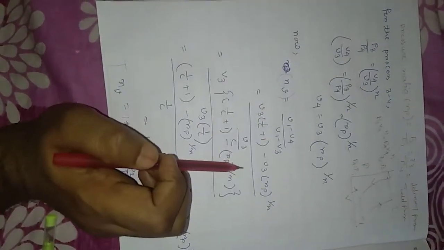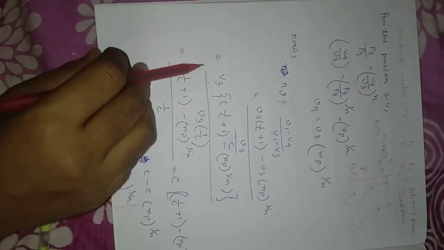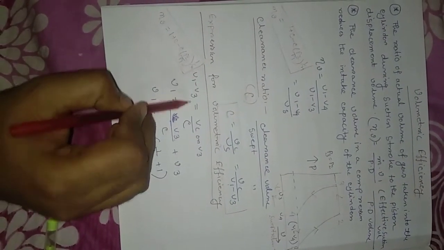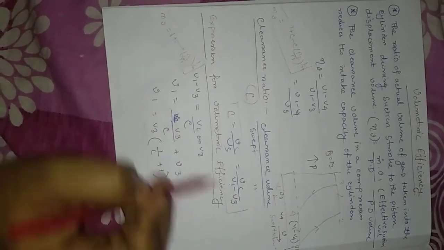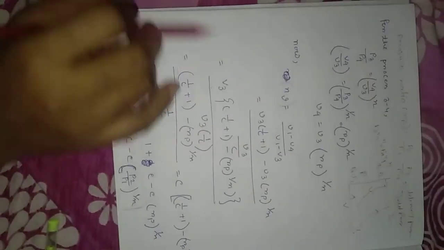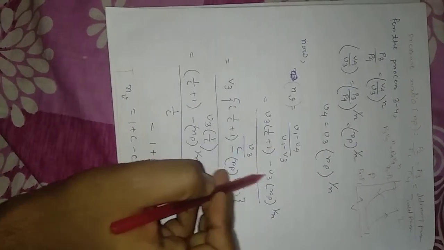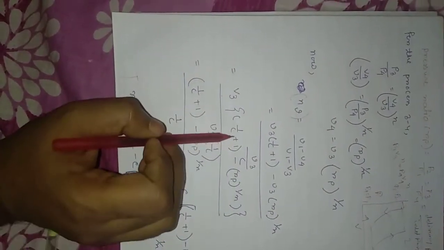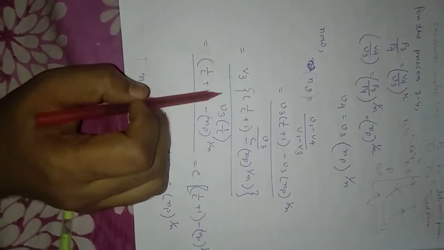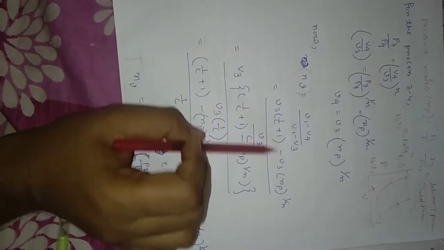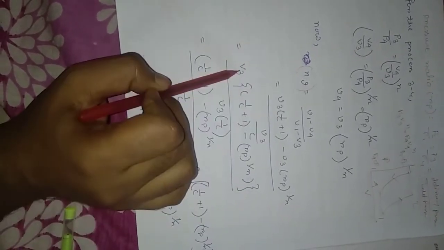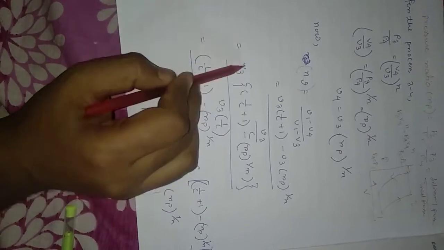So V1 minus V3 is nothing but Vc by C, or V3 by C. So V1 minus V3 is your V3 by C. If you take V3 common, V3 and V3 will both be cancelled out.